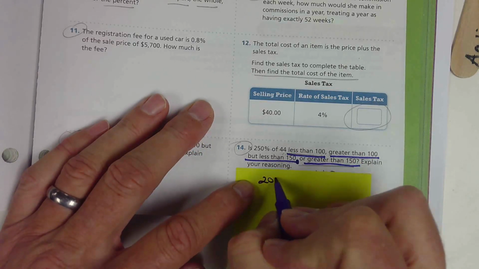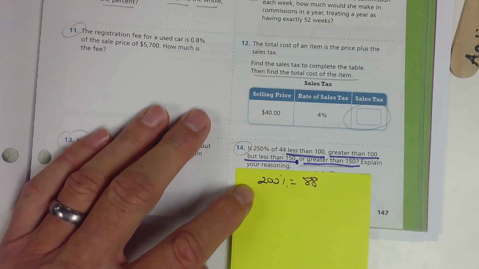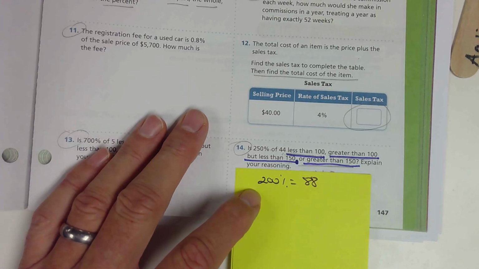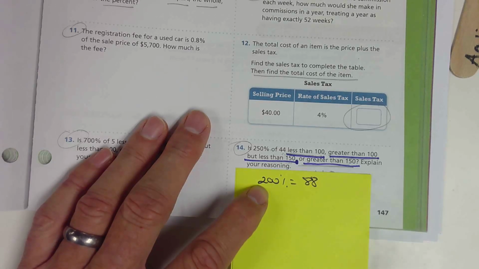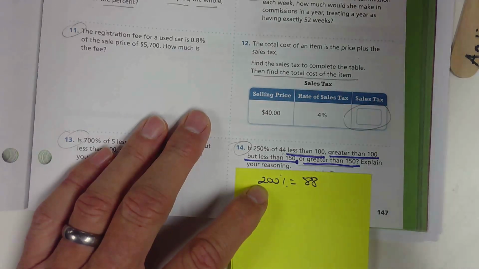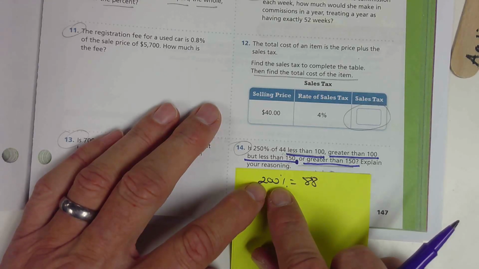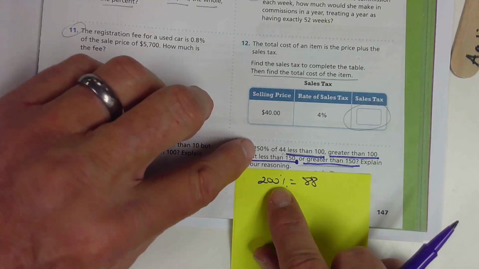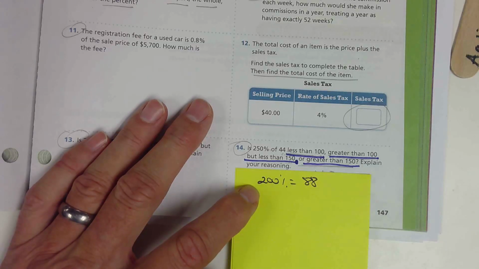So 200% equals 88. Okay? Put up 100 points. So, but it's not 200%, it's 250%. So now we need to add 50%. We did the 200. Now we got to add the 50%. What's 50% of 44? 22.